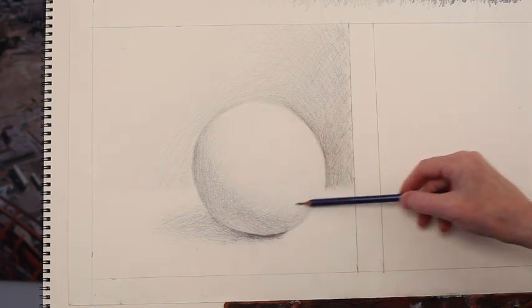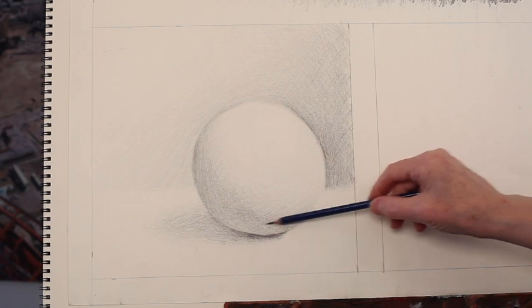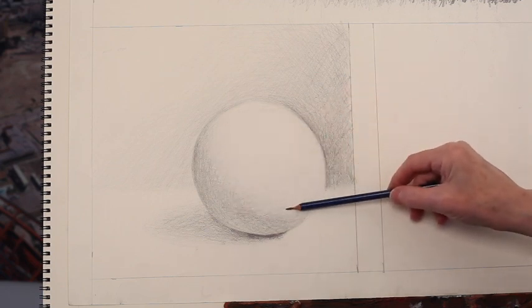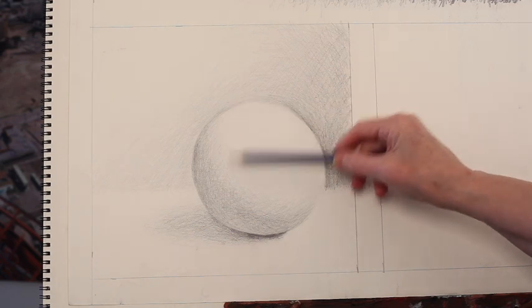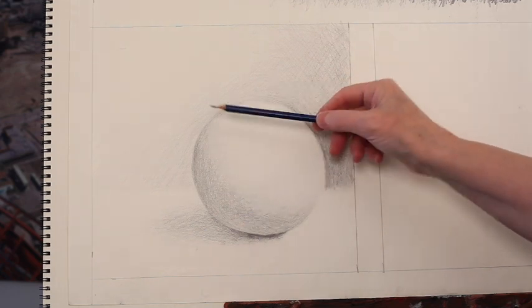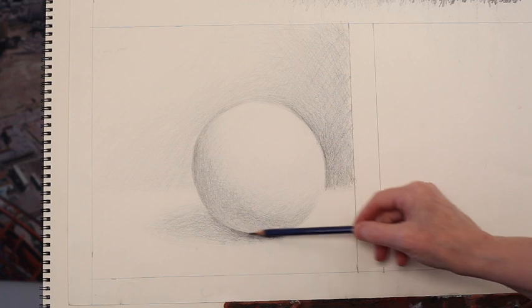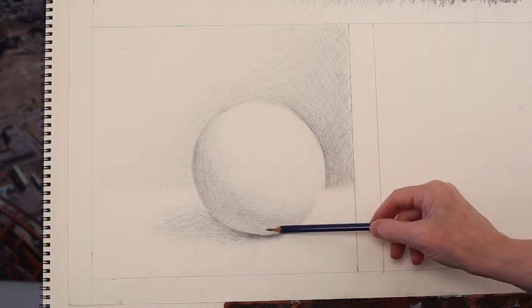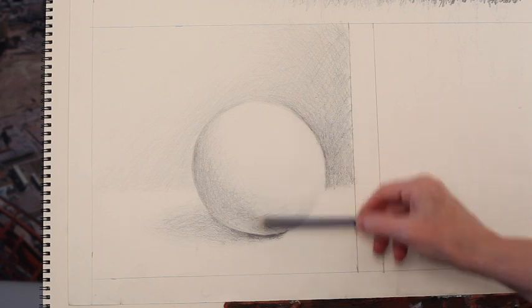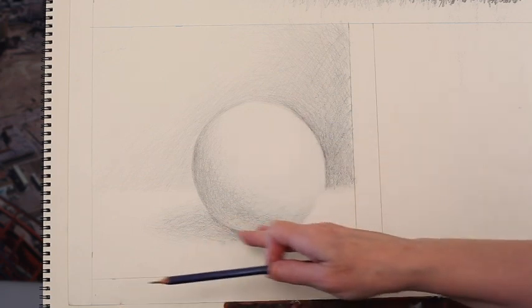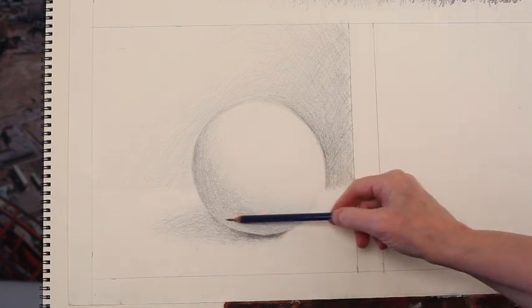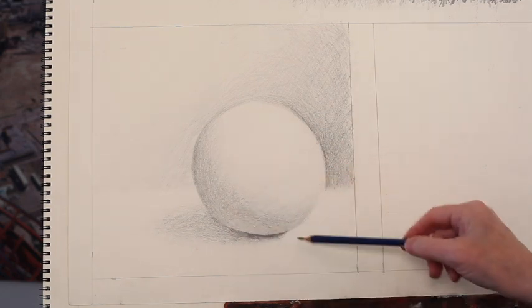Past the transitional lights and moving into the darkest area of the shadow, the core shadow on the form, there are midtones. Sometimes these are called middle values, but I usually just call them midtones. On the bottom, you'll see it gets a little bit lighter, and that's reflected light. If your object is sitting on a ground that's light or white, there's going to be light bouncing around, and that light will be reflected onto the bottom surface of your object.